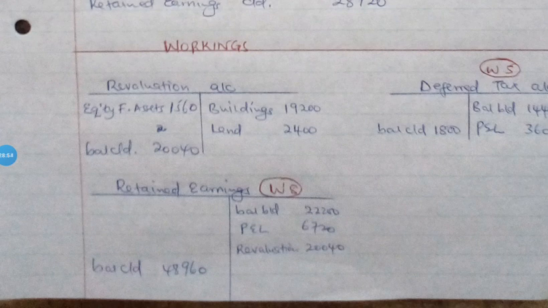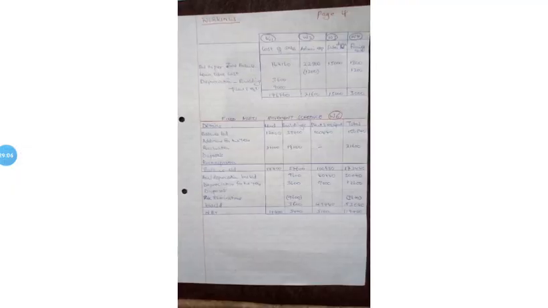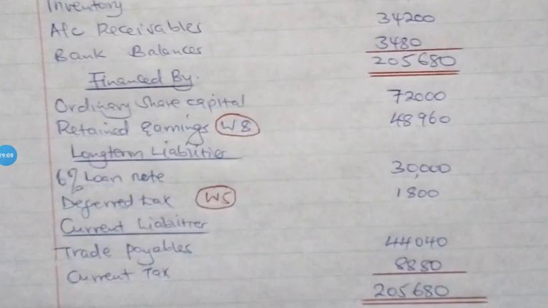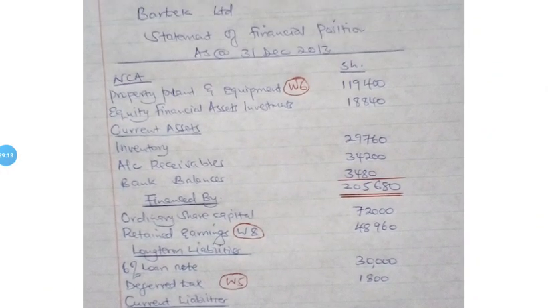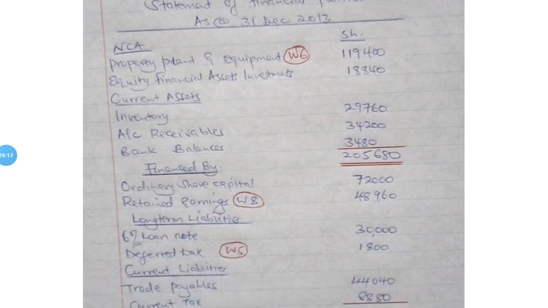Then you add 20,040, and you'll get the balance carried down as 48,960. You go back to our balance sheet, where we have retained earnings of 48,960 as per working number 8.